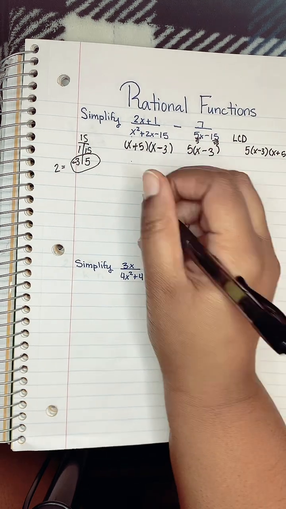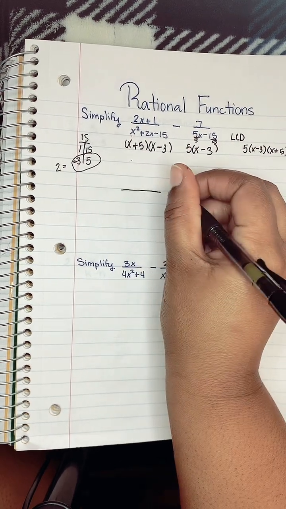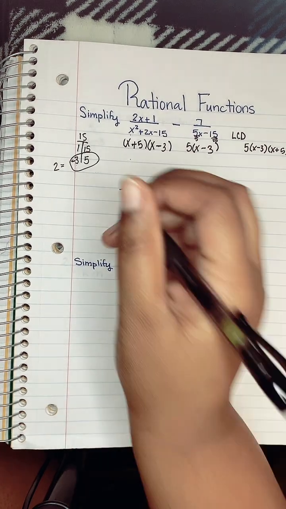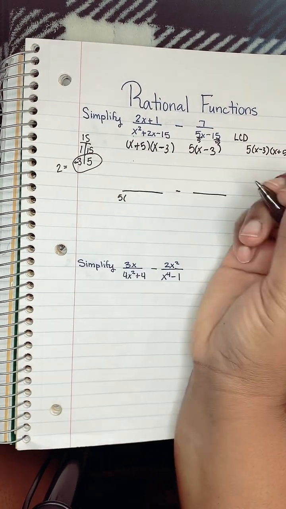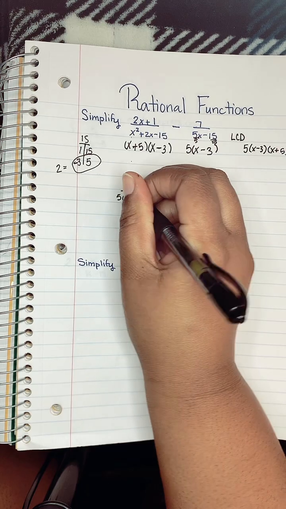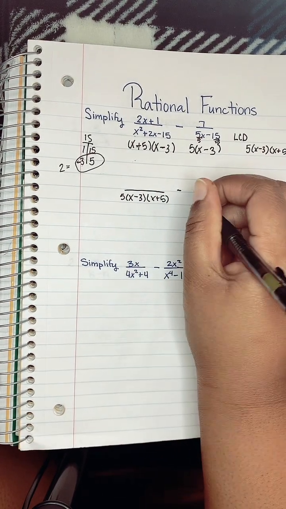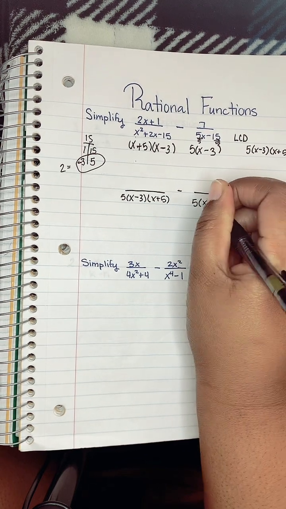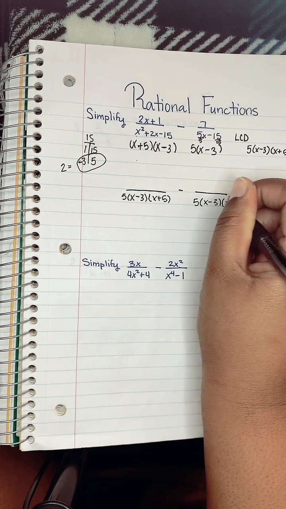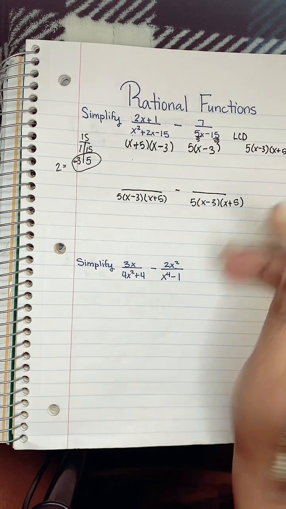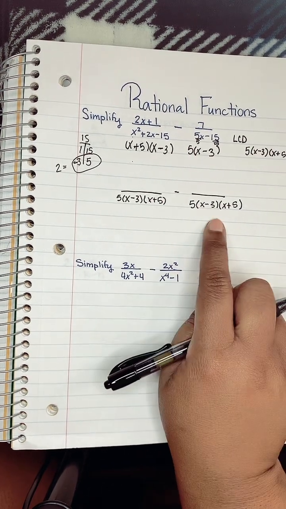So I'm going to write this here and here. So we need a 5, an x minus 3, and an x plus 5. Here we need the same thing. Okay, because we're subtracting fractions. Whenever you subtract fractions, you have to have the same denominator.